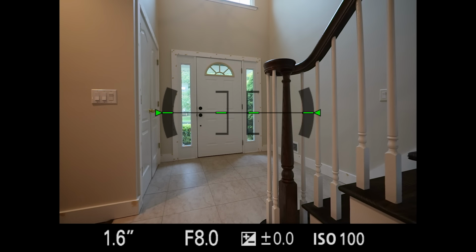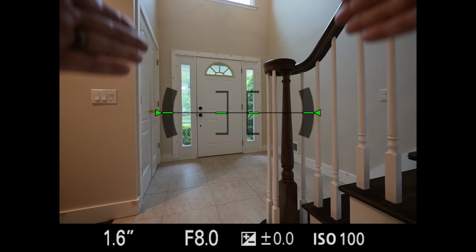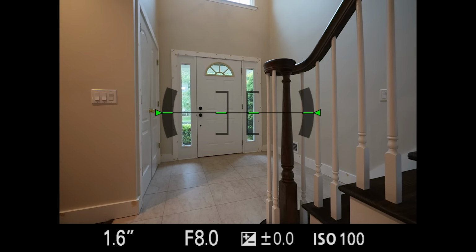So one other scenario I just wanted to cover too is, 99% of the time we want our shots to be perfectly level with our verticals straight and everything like that. But there are certain scenarios where we will do unlevel shots, where I will do unlevel shots. I just wanted to point those out, and this is one of those scenarios.